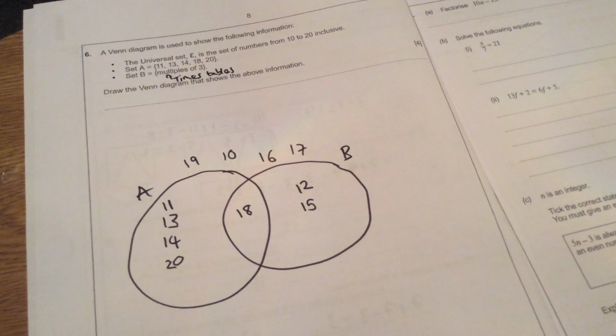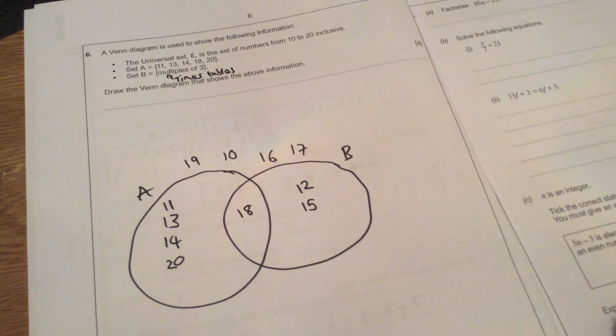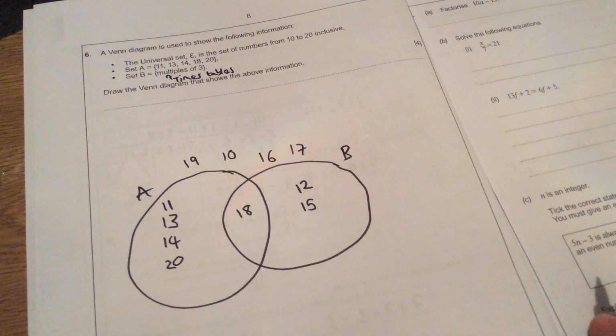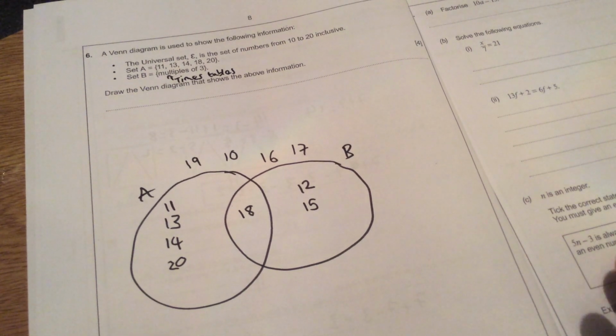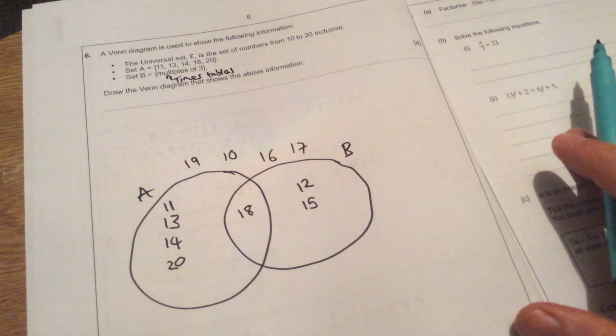It hasn't asked you, it normally tags a probability question on the end. It hasn't in this case, so you can just leave that and that's your final answer for 4 marks. Okay, you get an extra couple of marks because you're drawing the Venn diagram yourself.